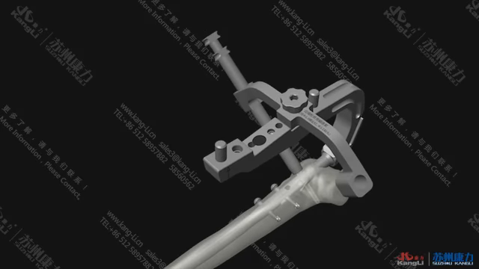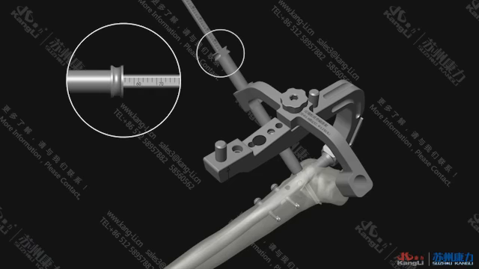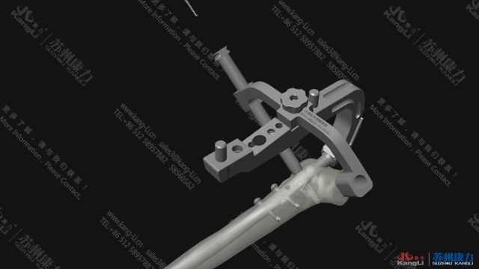Remove the phi 3.2 drill bit and the inner sleeve. Keep the outer sleeve closely contacted with the bone cortex and insert the guide depth gauge to measure the diameter of the bone. Choose the phi 5.0 locking screw with appropriate length and screw it in with the 3.5 hexagonal screwdriver.